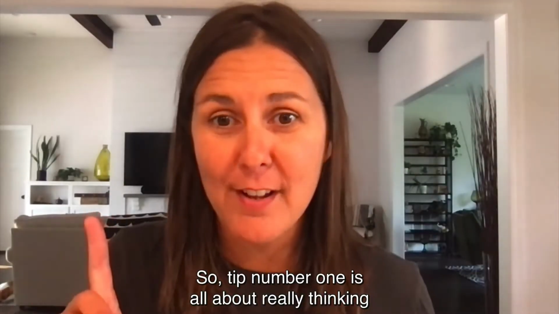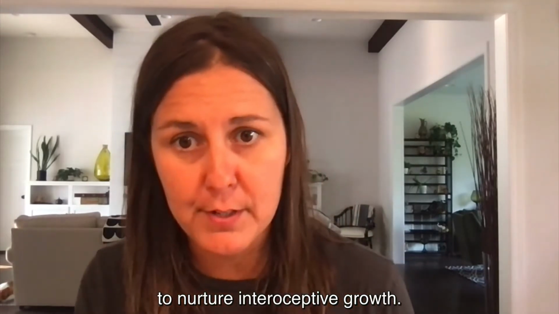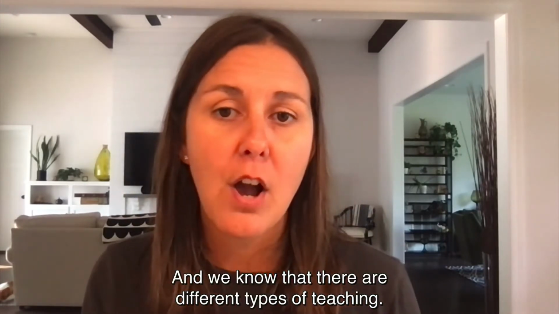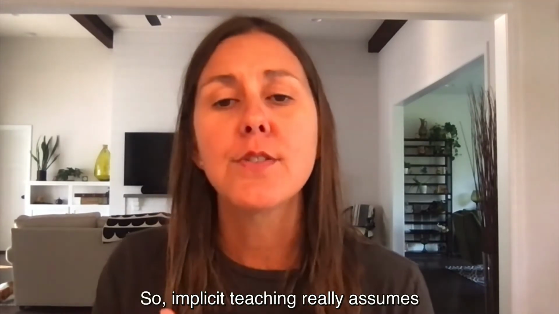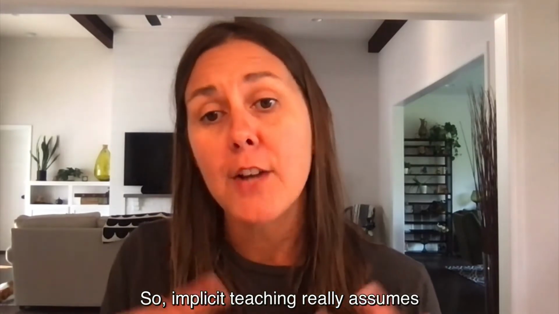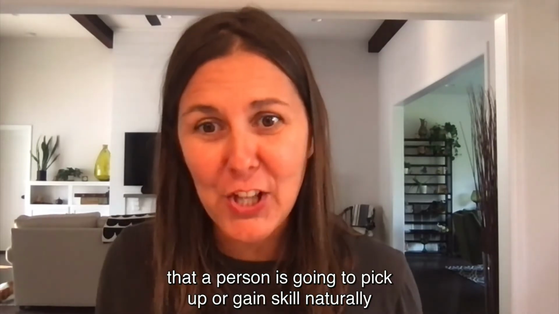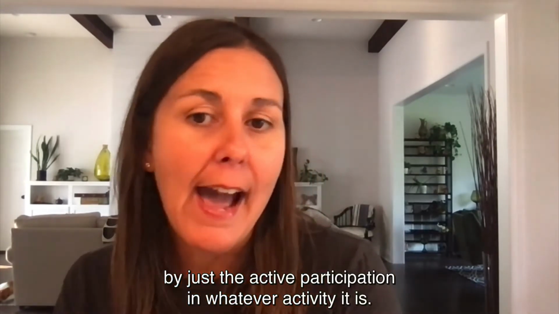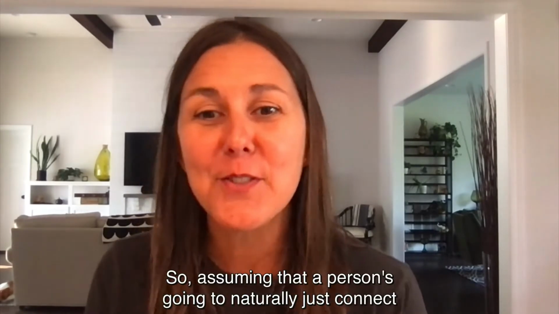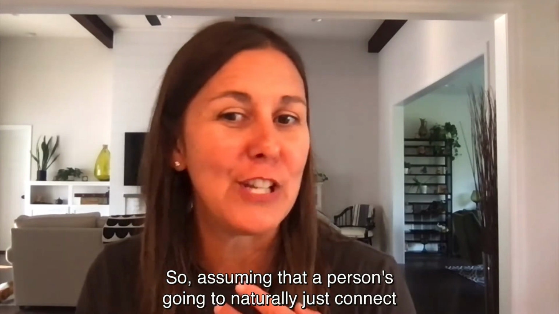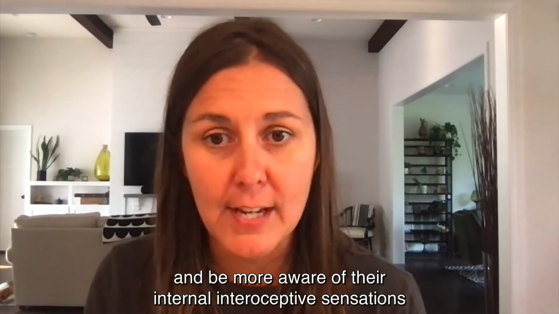So tip number one is all about really thinking about the way that we're using yoga to nurture interoceptive growth. And we know that there are different types of teaching. There's implicit teaching and there's explicit teaching. Implicit teaching really assumes that a person is going to pick up or gain skill naturally by just the active participation in whatever activity it is. In this case, it's yoga.